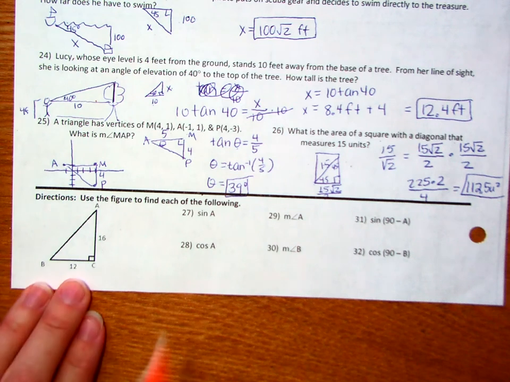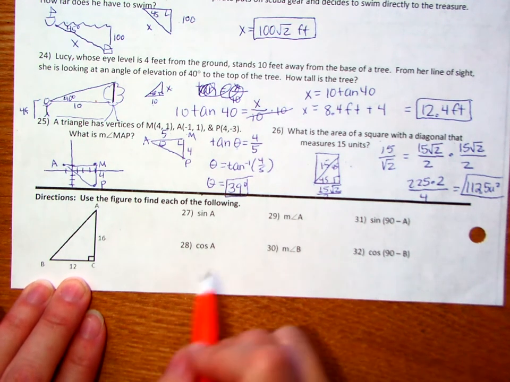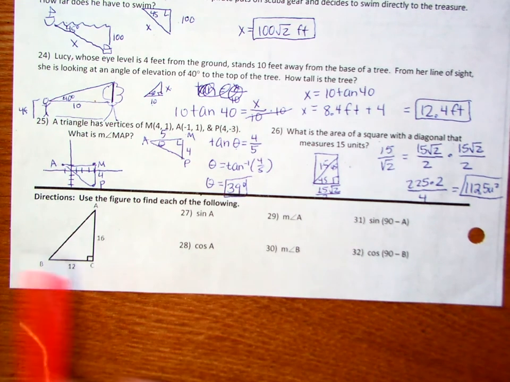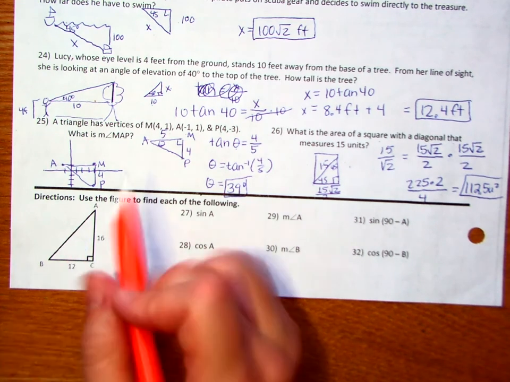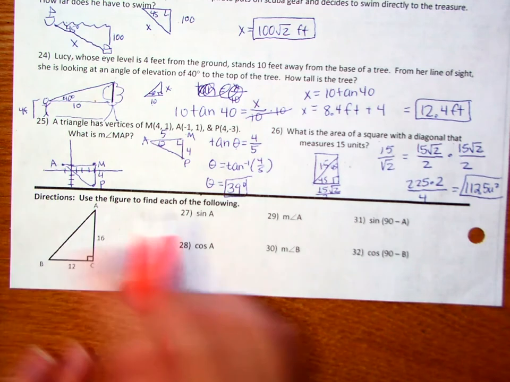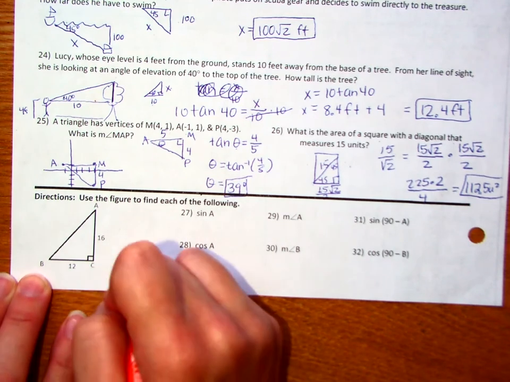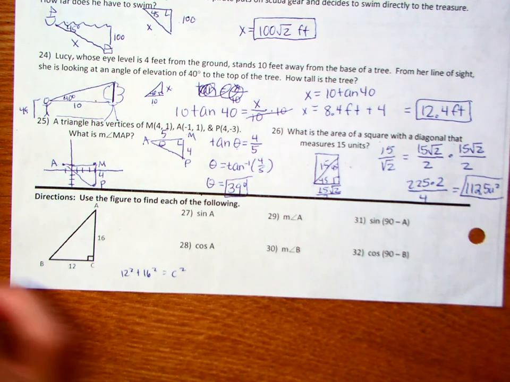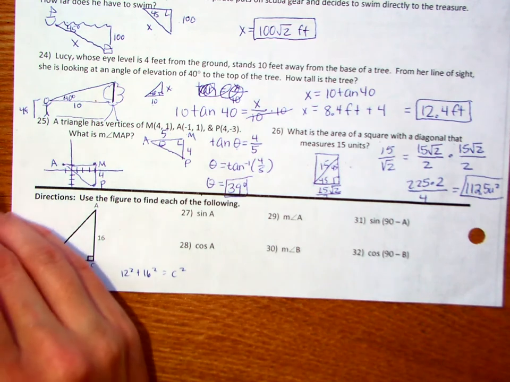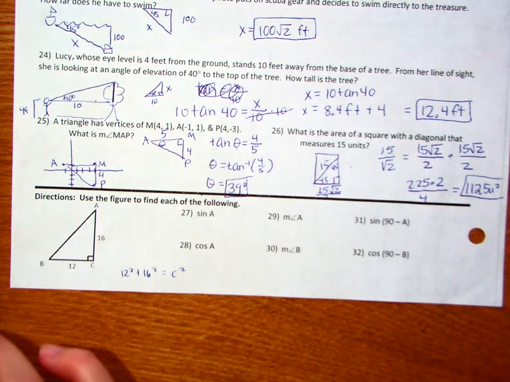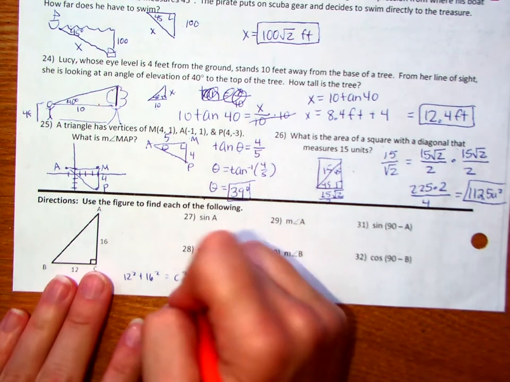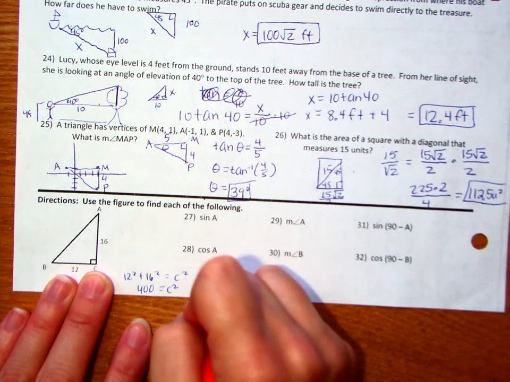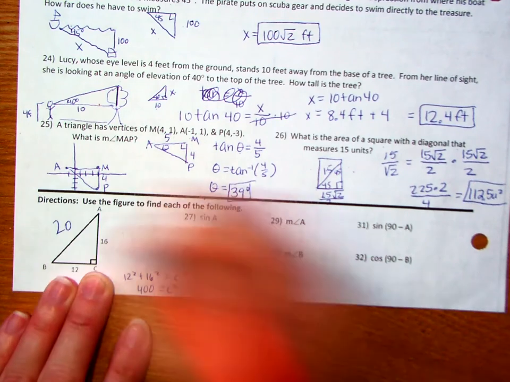This is numbers 27 through 32. On numbers 27 through 32, it says to find some different ratios here, so we should go ahead and find out what this missing side is. So if we did Pythagorean theorem, we could do 12 squared plus 16 squared equals c squared. 12 squared plus 16 squared is going to give me 400 equals c squared. And if I take the square root of both sides, c is 20. That will help me out in solving these.